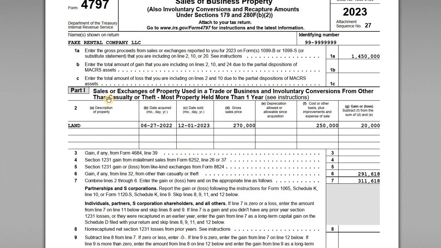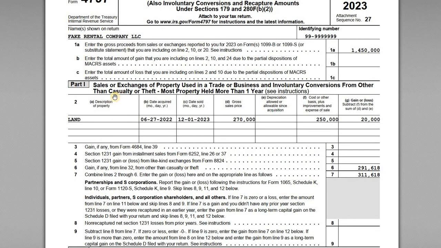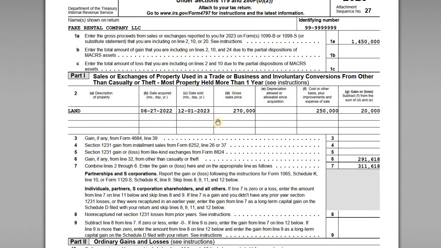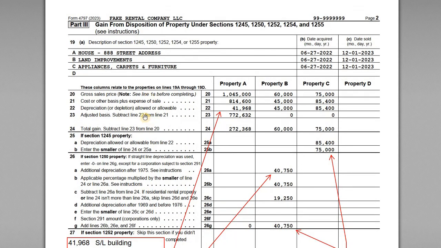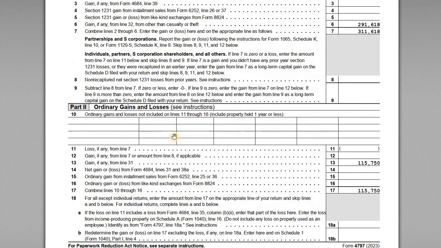Now, in part one, we report sale or exchange of property that was used in our trader business and held for more than a year, but we also report non-depreciable property up here. You notice that in part three, we're reporting all these other items, and the question is often, well, why don't we report the land here too? We had a gain on the sale of the land. It's because the land was a non-depreciable asset.